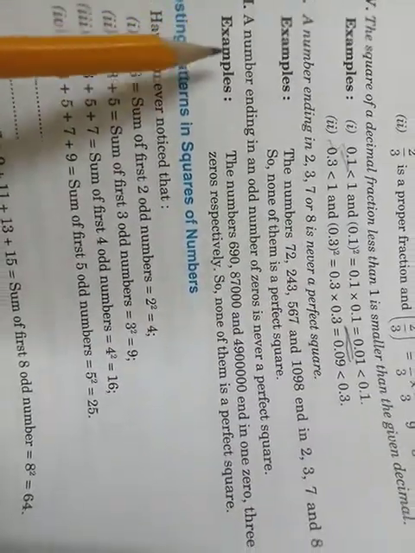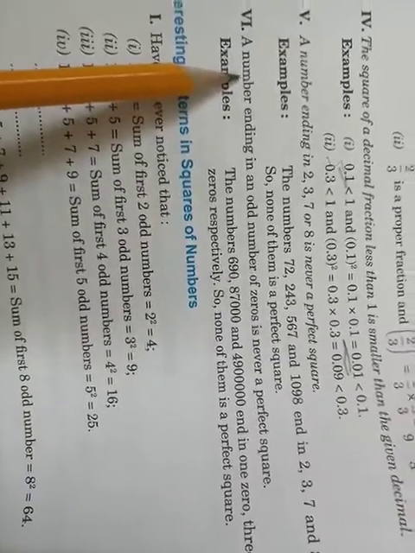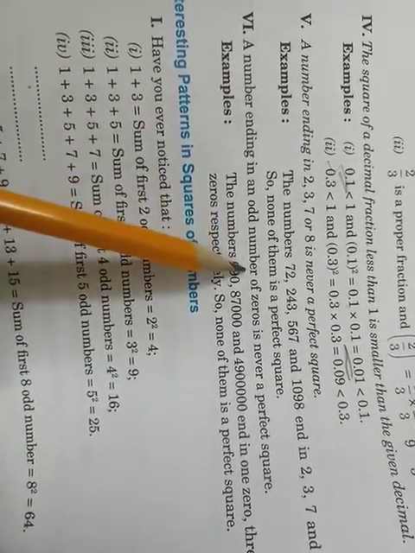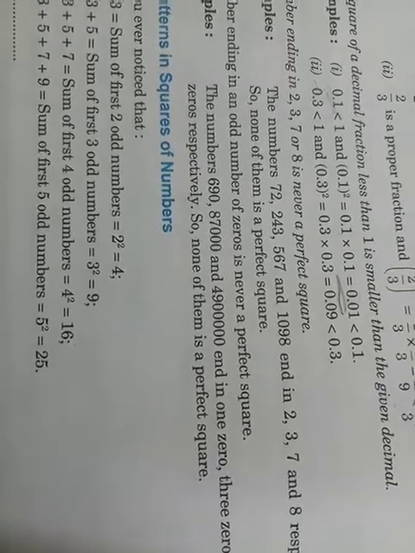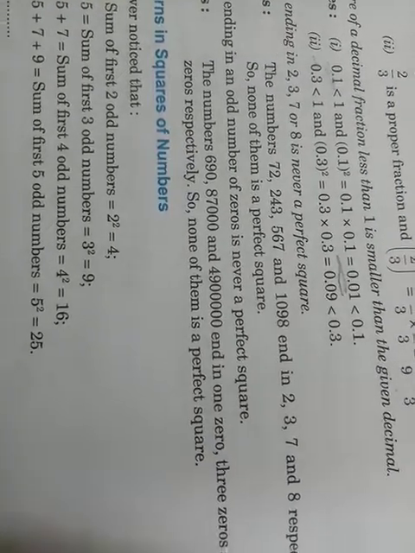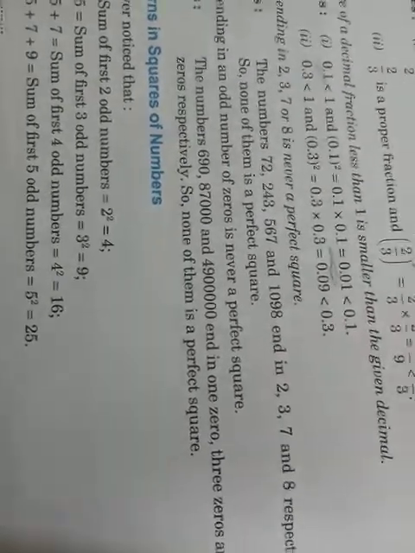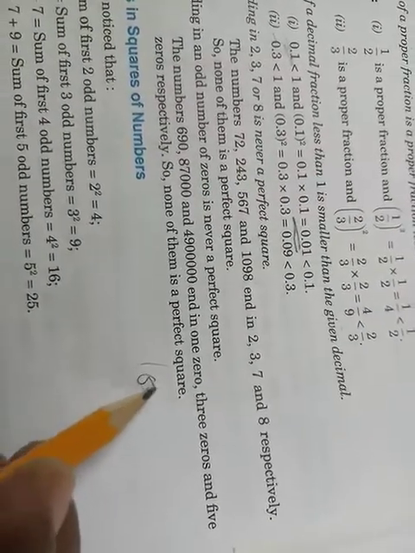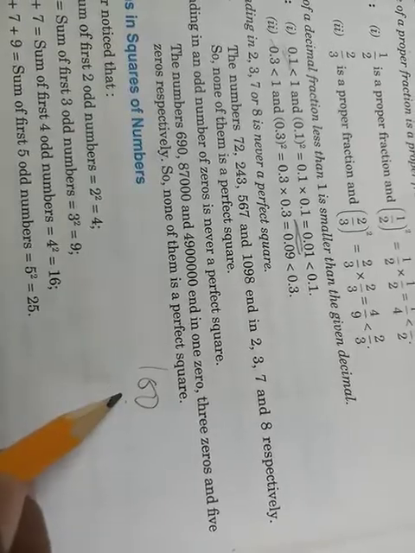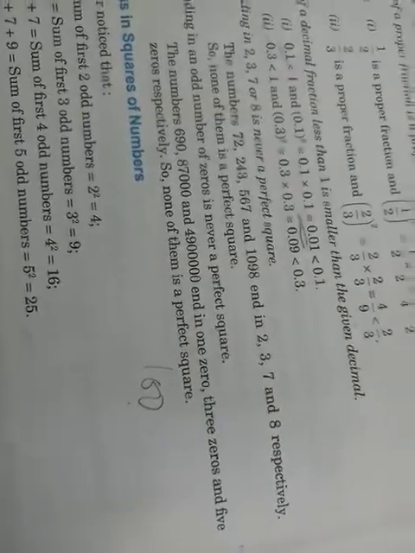Then we learned another important property. A number ending in an odd number of zeros is never a perfect square. So if any number has 1 zero, 3 zeros, 5 zeros, it is not a perfect square. But if it has an even number of zeros, then it is a perfect square. Let's see with 100. 100 has 2 zeros, so it is a perfect square. It is the square of 10.